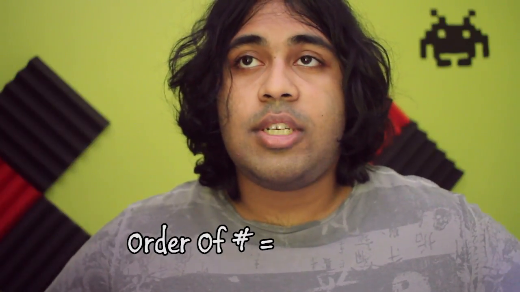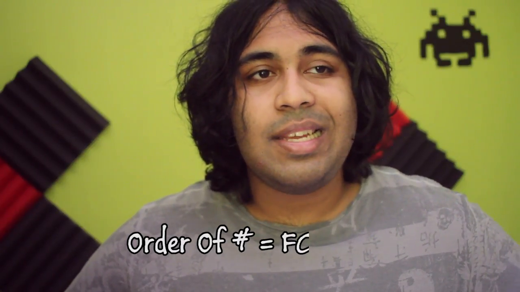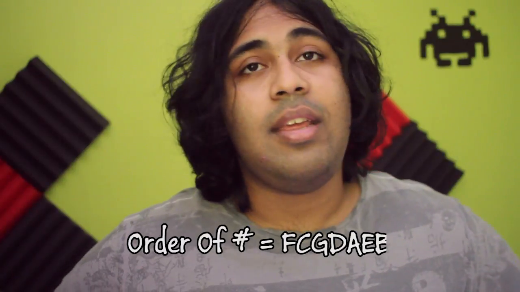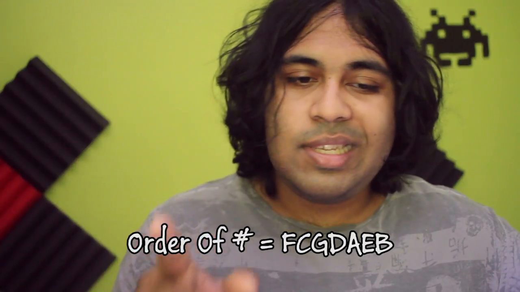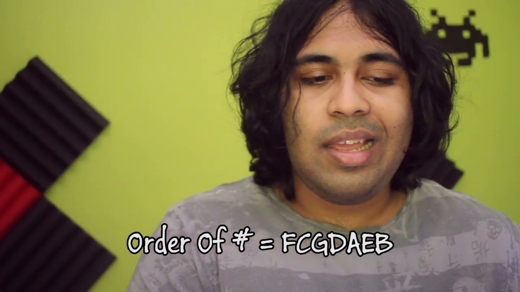Once you understand the keys on the keyboard, which is not too hard, you're going to have to go into learning the order of sharps and the order of flats. The order of sharps and the order of flats is literally the order of the sharps or the flats that are going to be played in the scale once you go across that note. So for example, the order of sharps is going to be F, C, G, D, A, E, B. F, C, G, D, A, E, B.